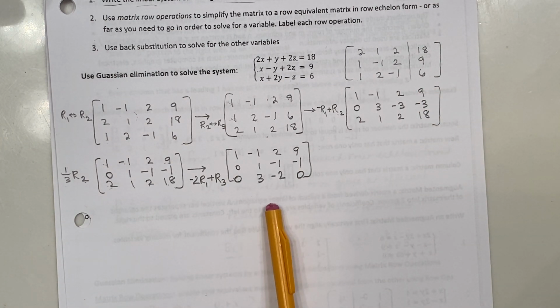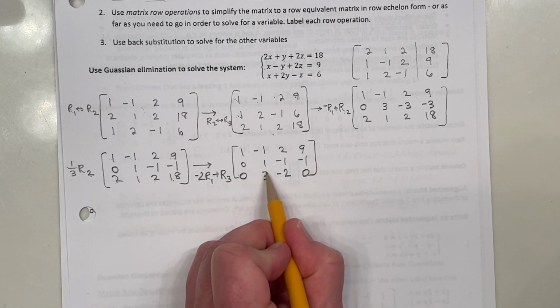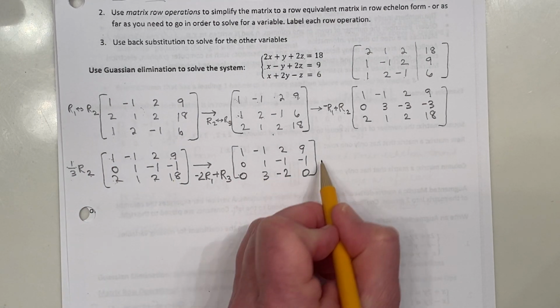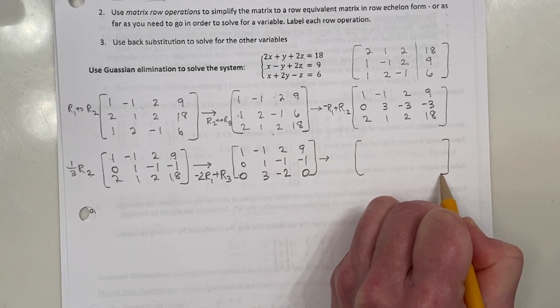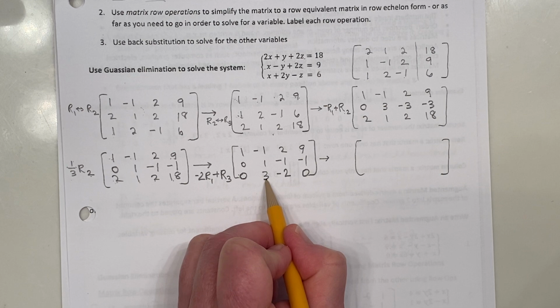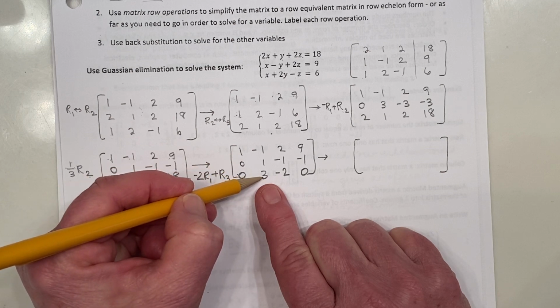Is this matrix in row echelon form? No, I need a 0 here and a 1 here. So the next thing for me to work on is changing this 3 to a 0. All right, I am not going to work with row 1 to change this 3 to a 0.